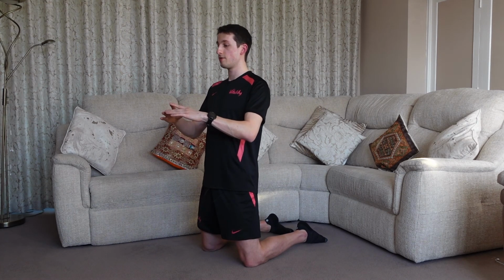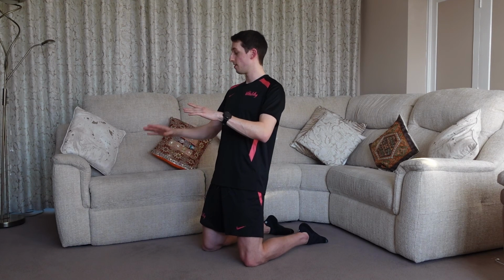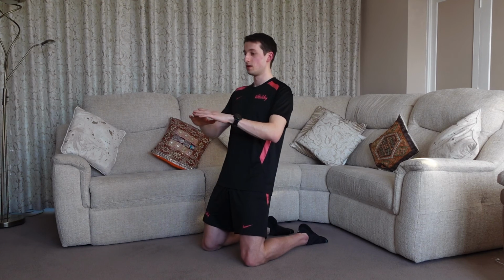So lean back as far as you can. There's no need to go too far, and feel free to hold on to something if you want to as well. That's just going to help you balance. We want to go for around about 6 repetitions of this one, and we're going to do that around 3 times around with a minute or so's rest in between.